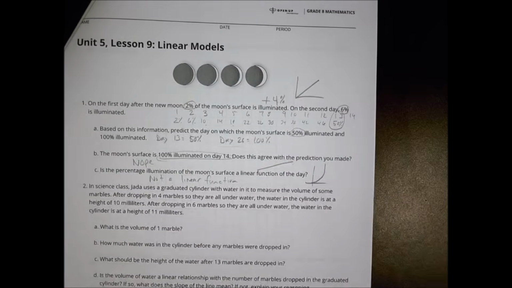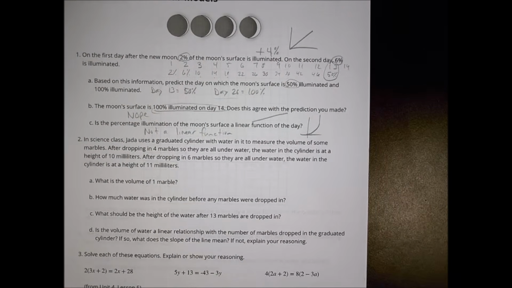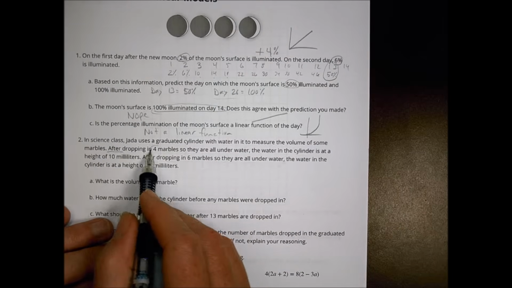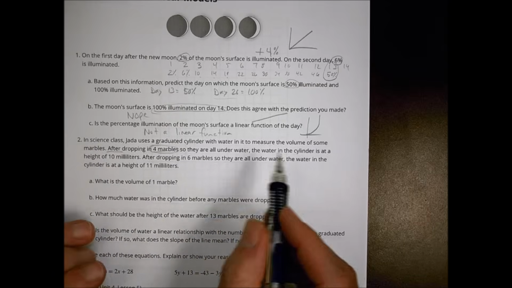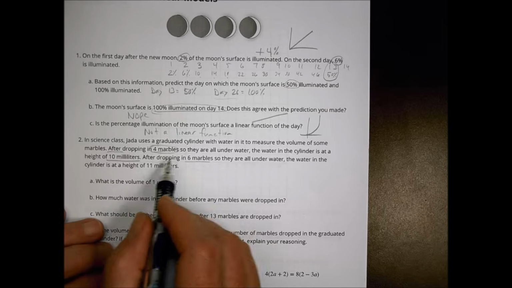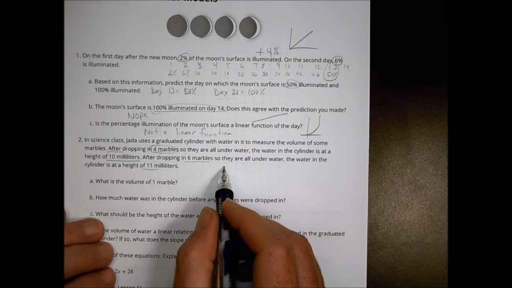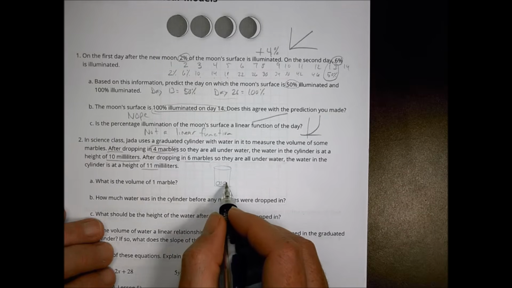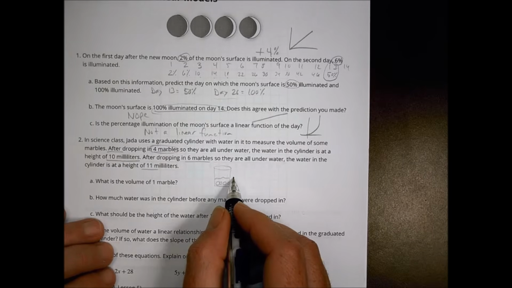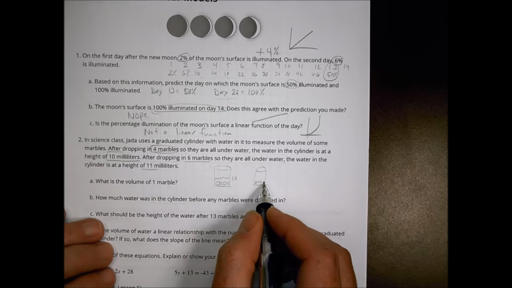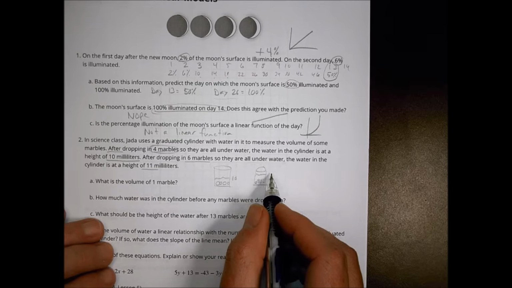Number 2, in science class, Jada uses a graduated cylinder with water in it to measure the volume of some marbles. After dropping 4 marbles, so they are all underwater, the water in the cylinder is at a height of 10 milliliters. After dropping 6 marbles, the height is 11. Okay? So we have a little cylinder, right, of some sort, and when you put 4 marbles in, then the water is going to be at 10. But if I put 1, 2, 3, 4, 5, 6 marbles in, then the water is going to be at 11.